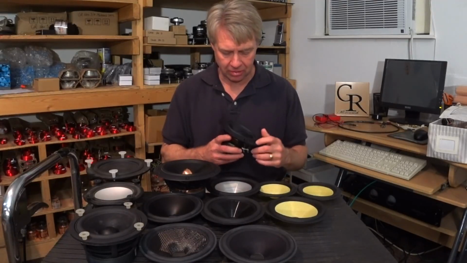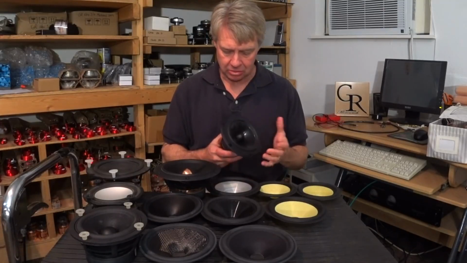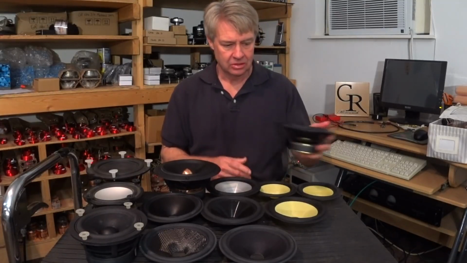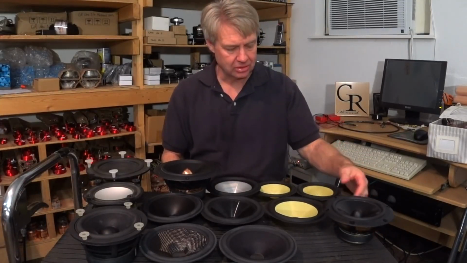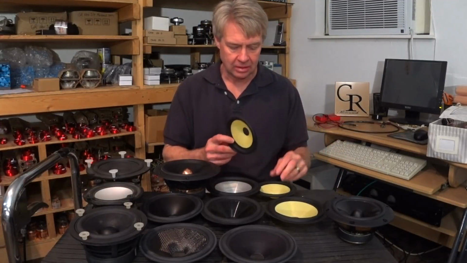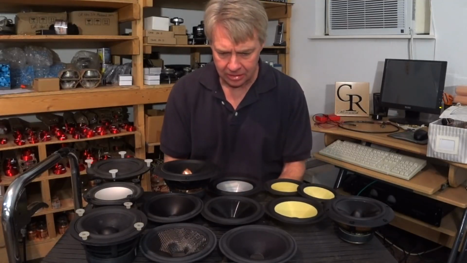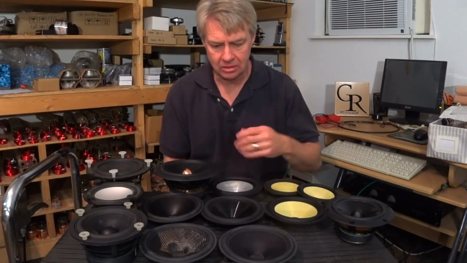Is it the polymer frames? Is it something they've done in the motor structure? Is it the materials being used? So we sent them different cones, and we had versions of it made out of a honeycomb Kevlar, a woven Kevlar. There was, I think, a polycone used. There was some carbon fiber.